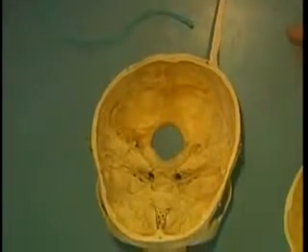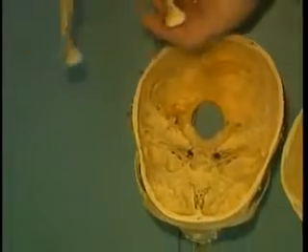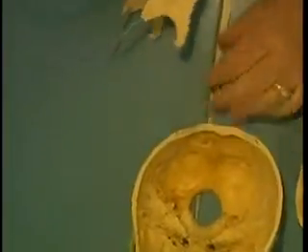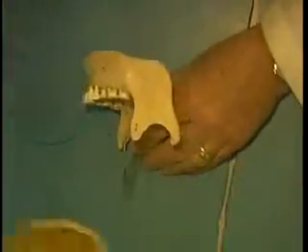Let's look at the mandible first, then we'll look at the skull of the cranial vault. Okay, on the mandible.